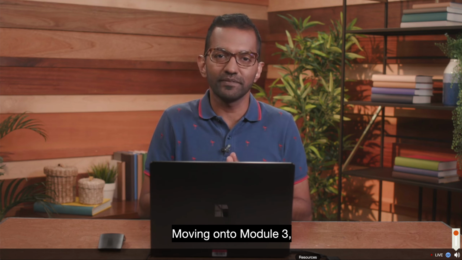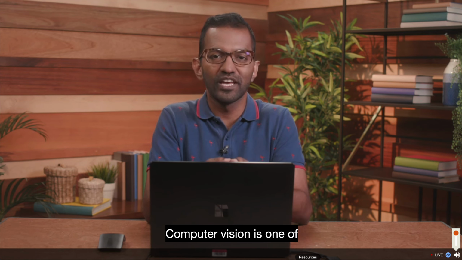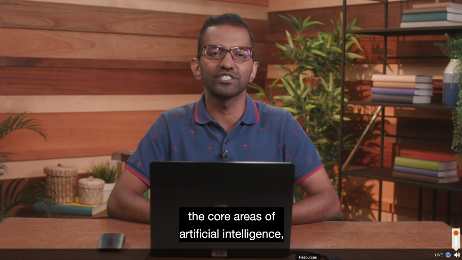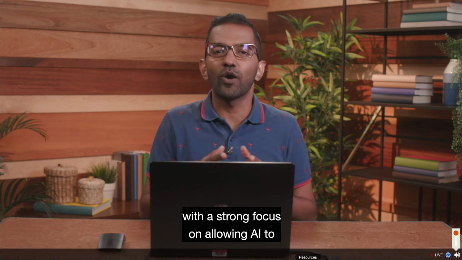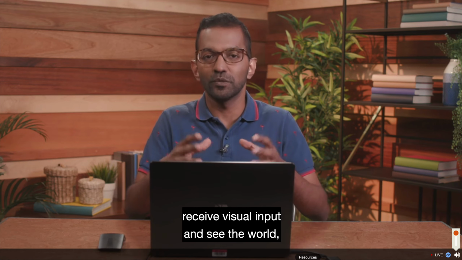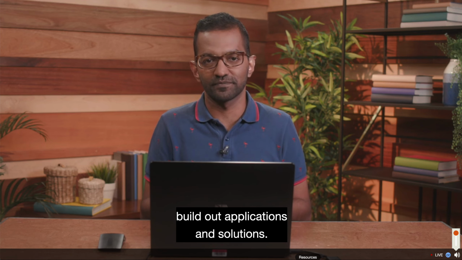Moving on to Module 3, we'll be exploring the fundamentals of computer vision. Computer vision is one of the core areas of artificial intelligence, with a strong focus on allowing AI to receive visual input and see the world to make sense of it and allow us to build out applications and solutions.